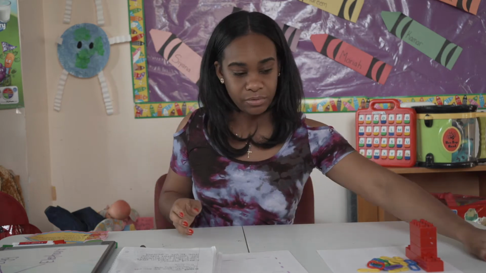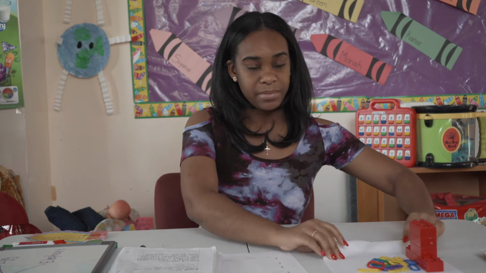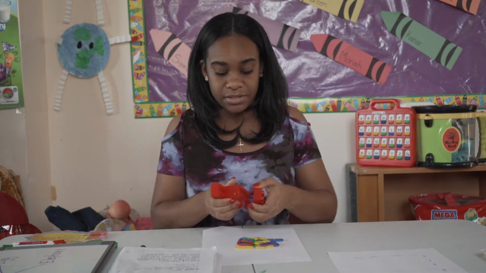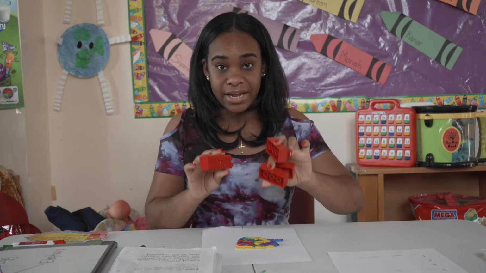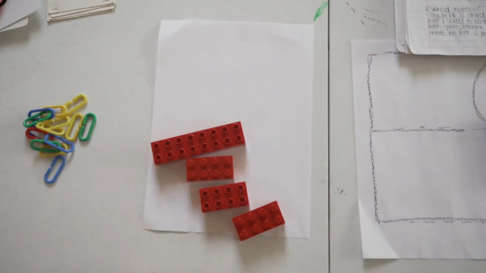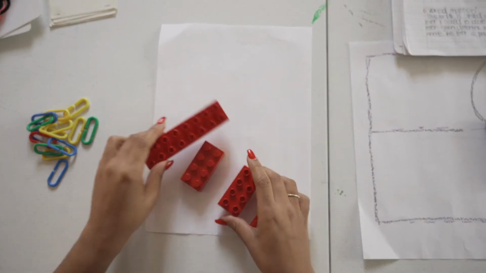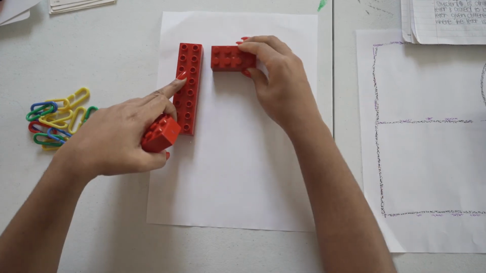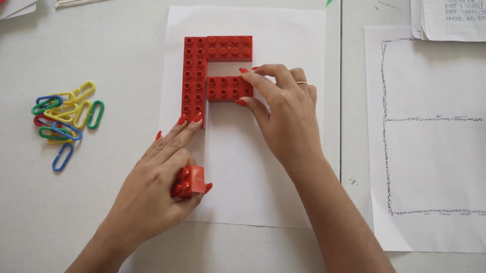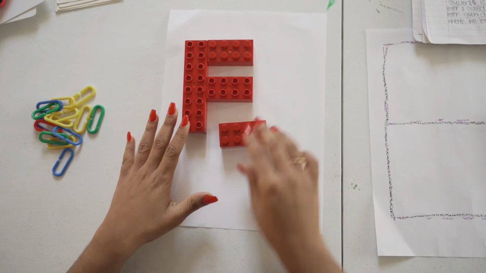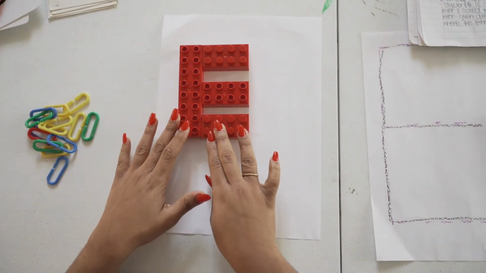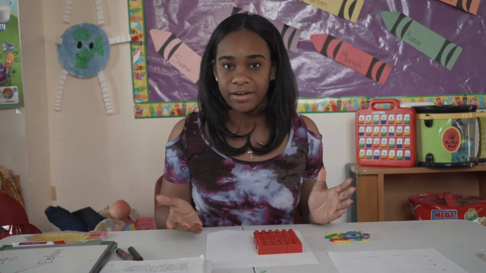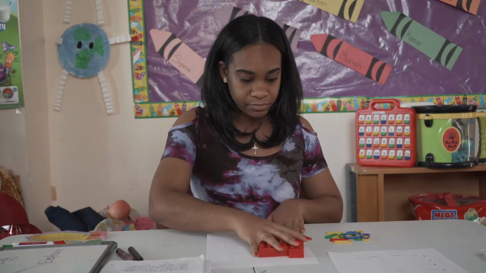It's extremely simple. Number 2, use of manipulatives. Manipulatives are things that you often see children playing with, organizing, or rearranging. So here I have some Legos. I'm going to show you guys what I do with my Legos. I am forming the shape of the letter E. This builds even more reinforcement, especially for children that enjoy building and constructing things and enjoy playing with Legos. So here I have an E.